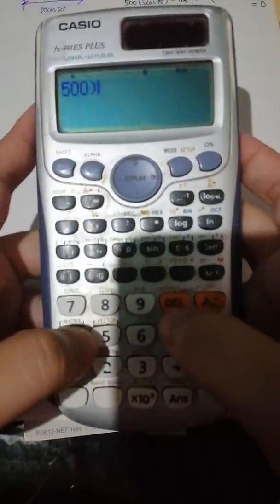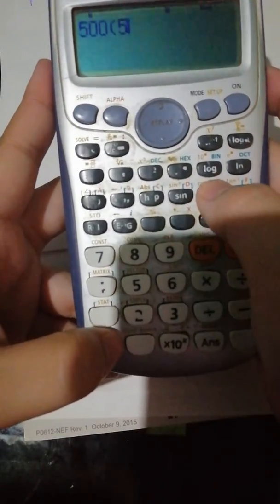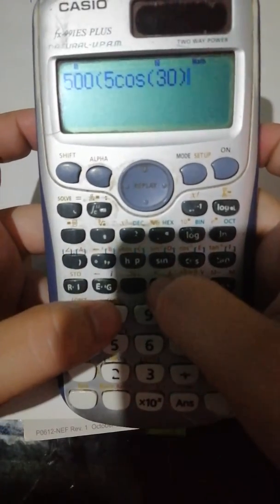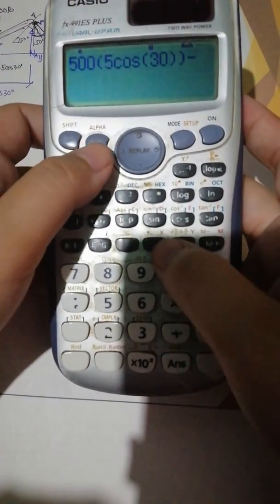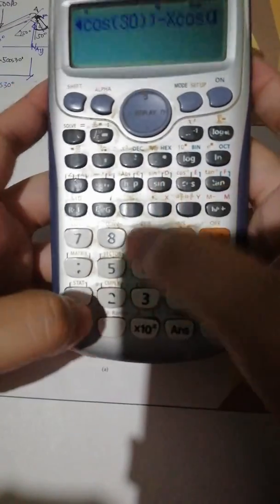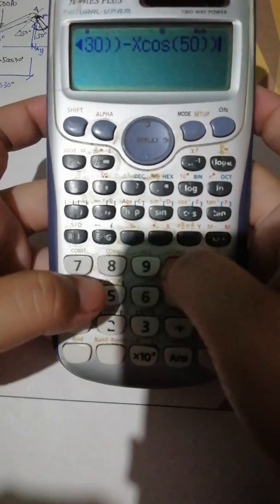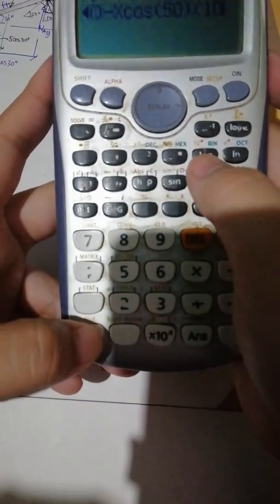So, therefore, we'll be able to solve for NA. That will be 500 times 5 cosine 30. Make sure that it is on degree mode. Minus NA, here will be variable X, cosine 50, times 10 cosine 30.